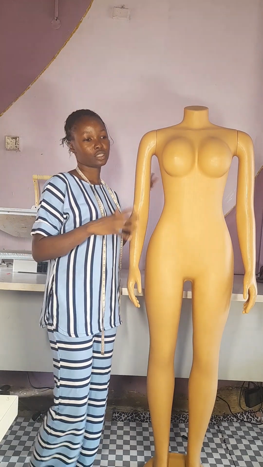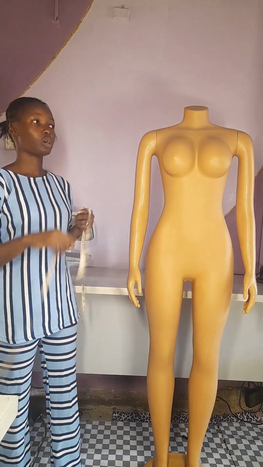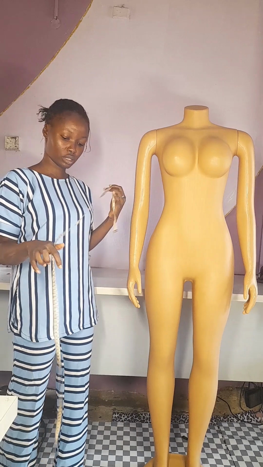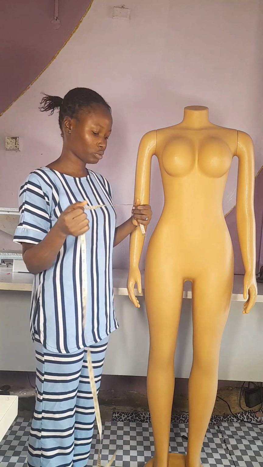Today we'll be talking about basic measurements. Basic measurements for ladies' outfits mostly. So I'll be taking you through how to take measurements for basic tops, gowns, skirts, blouse.